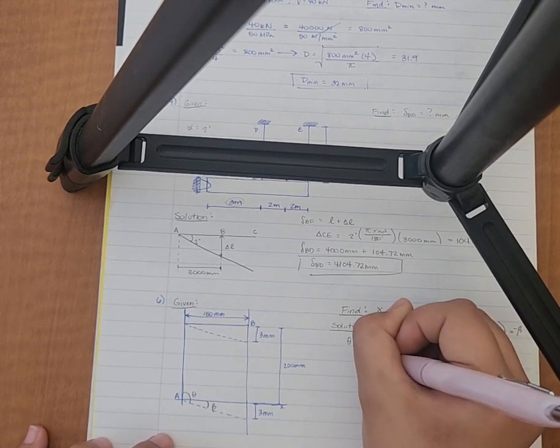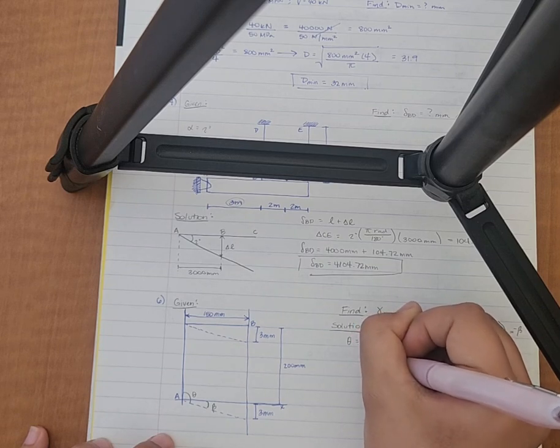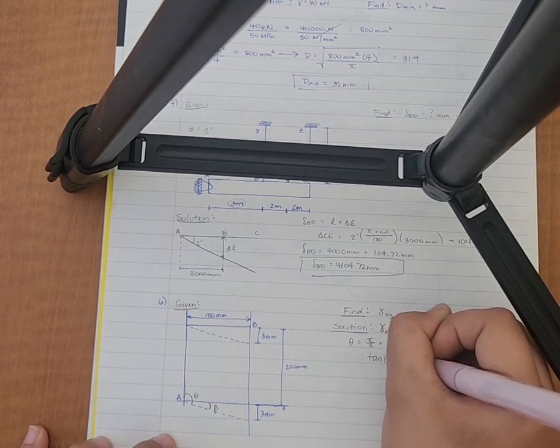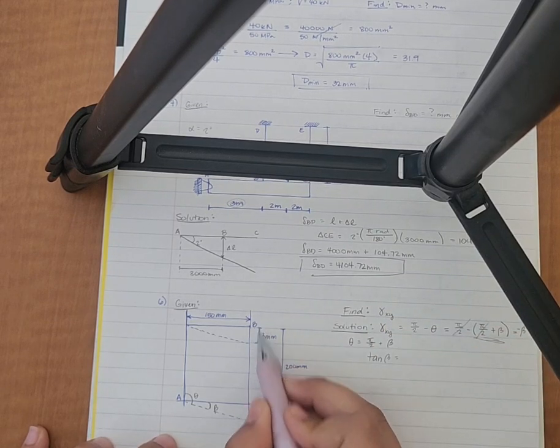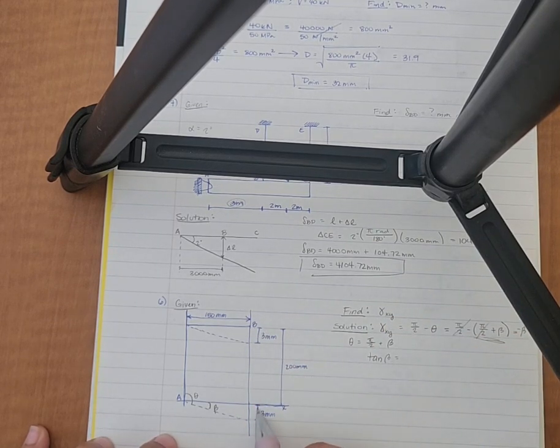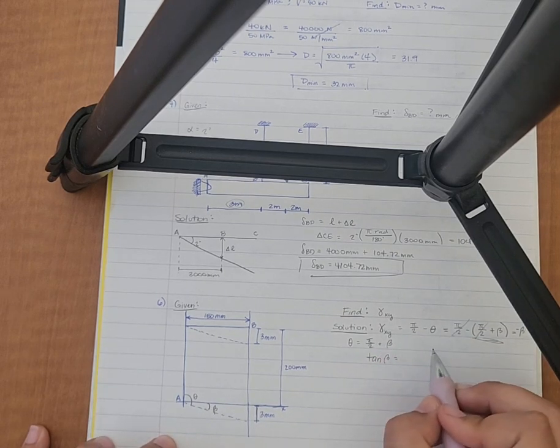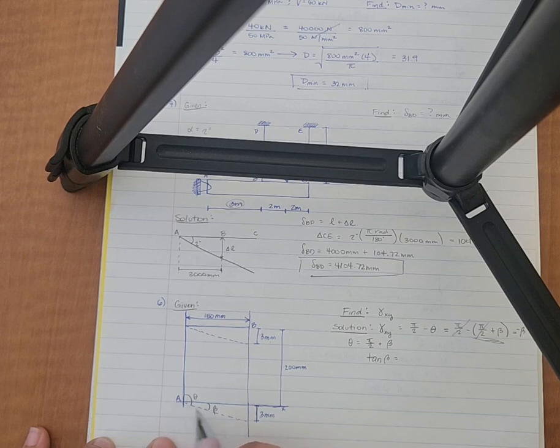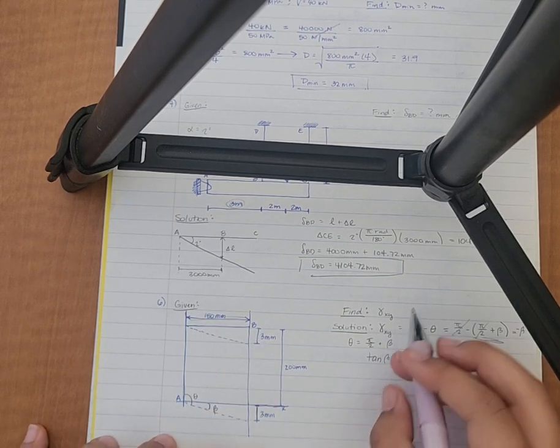and using geometry equations, we know tangent of beta is equal to 3 millimeters, the opposite side of the angle, divided by the adjacent side, which is 150 millimeters given to us.